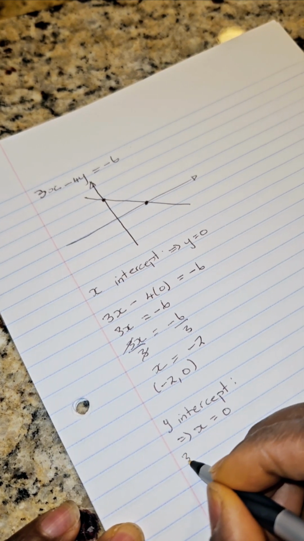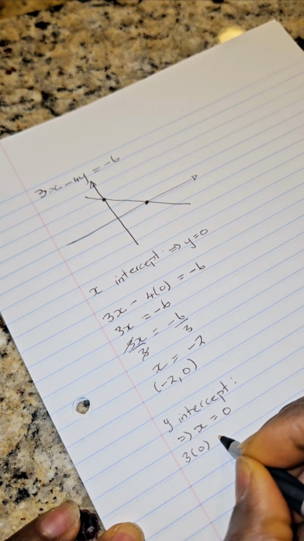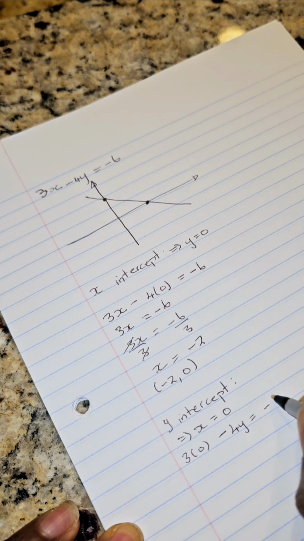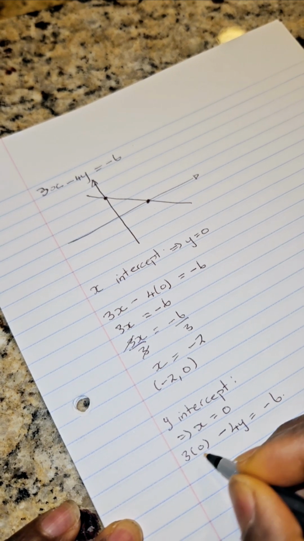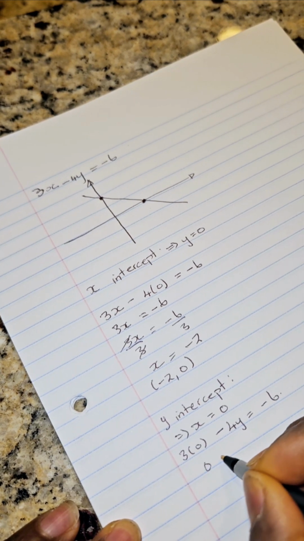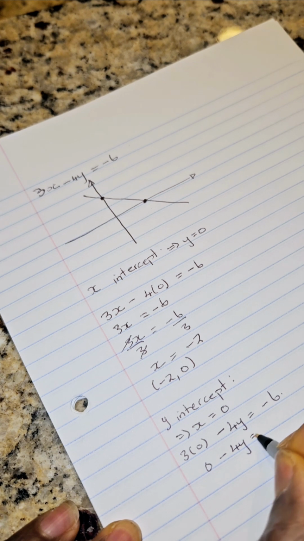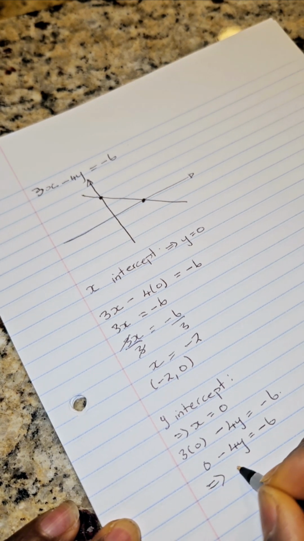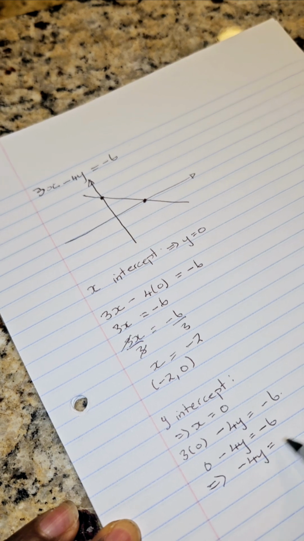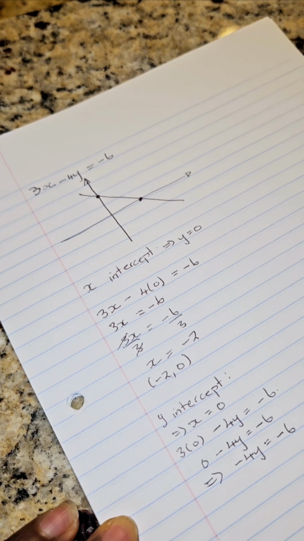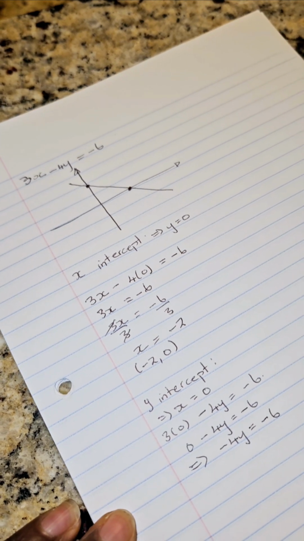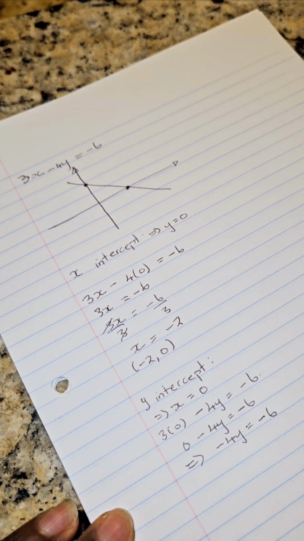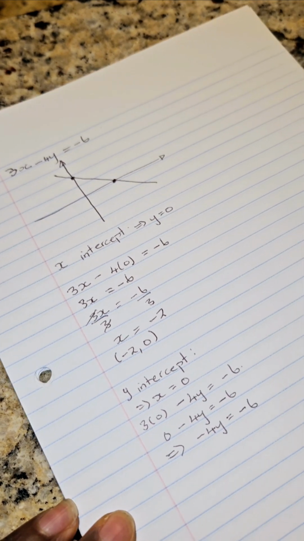That means I'll have 3 times 0 minus 4y equals negative 6. 3 times 0 is 0. 0 minus 4y equals negative 6. This implies that negative 4y equals negative 6. And you can see that if I divide both sides by negative 1, this negative will go. Or I can still just leave it like that.